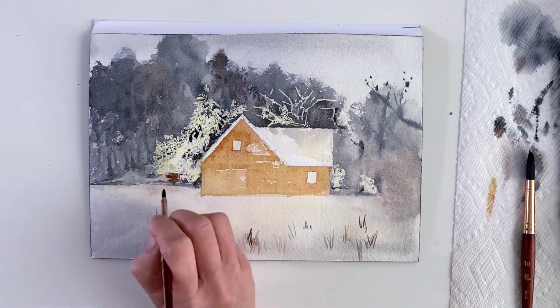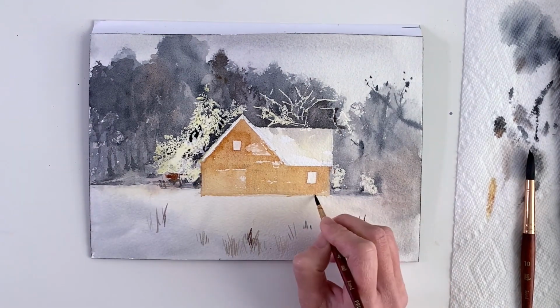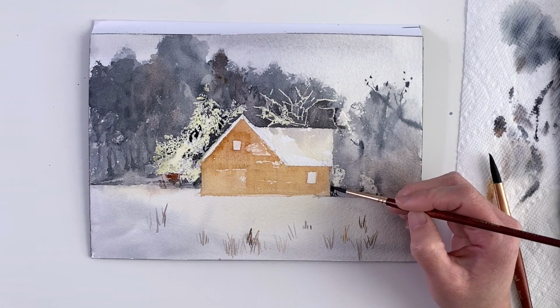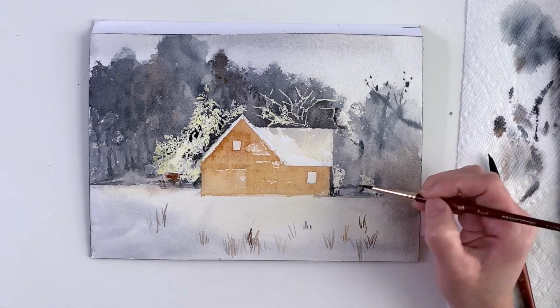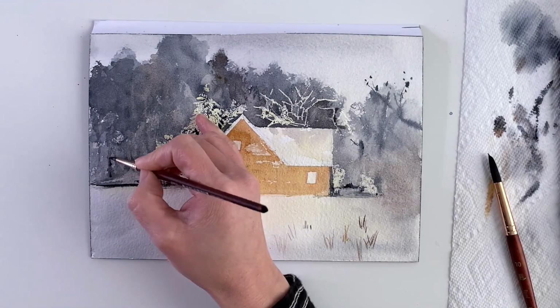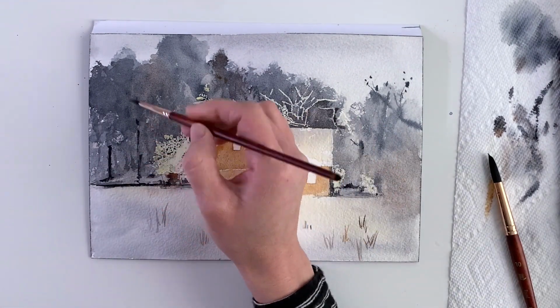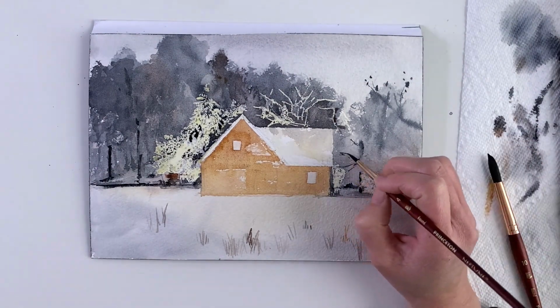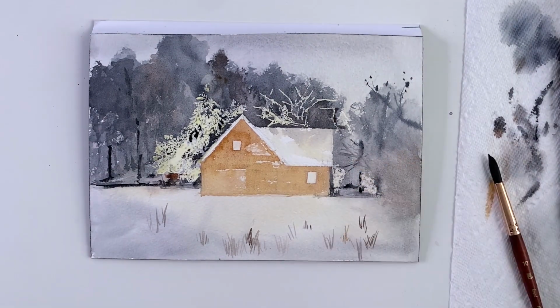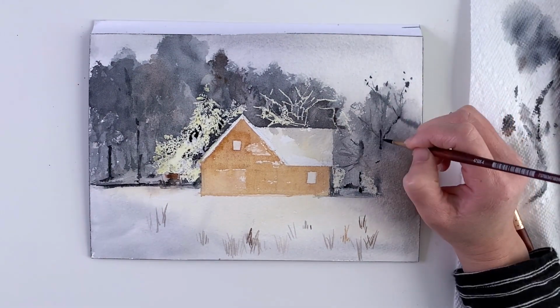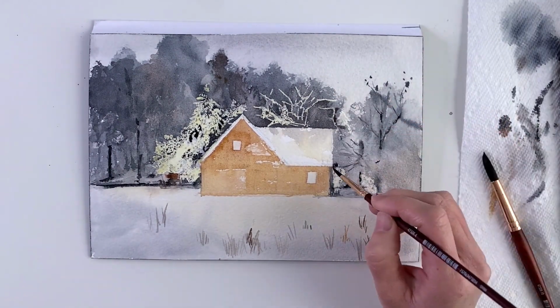So the cabin is also layered. It happens in different stages, and the stages of the layers not only have to do with the lightness or the value, but they also have to do, for me, with the level of wetness on the paper. So I'm working with wet paper, it's damp and it's never really completely dry.